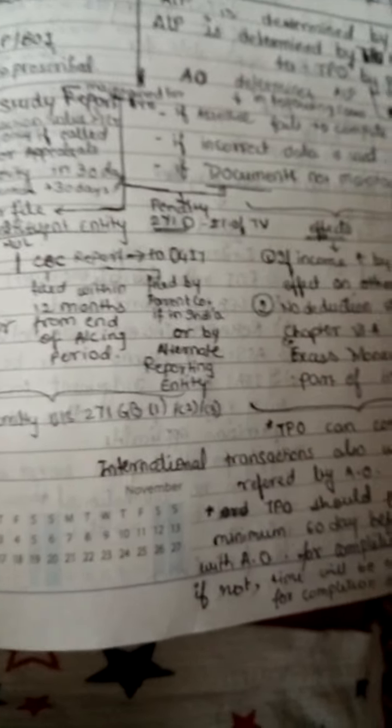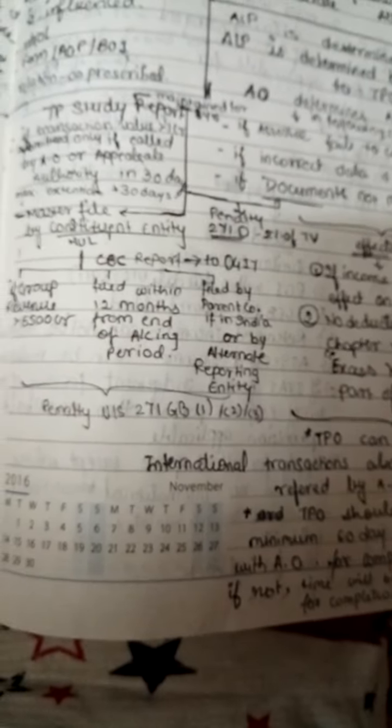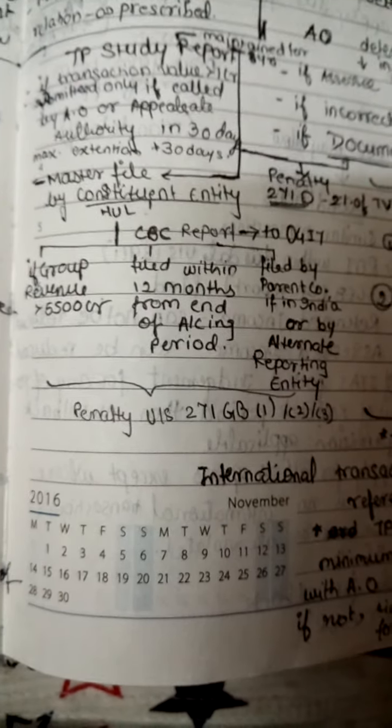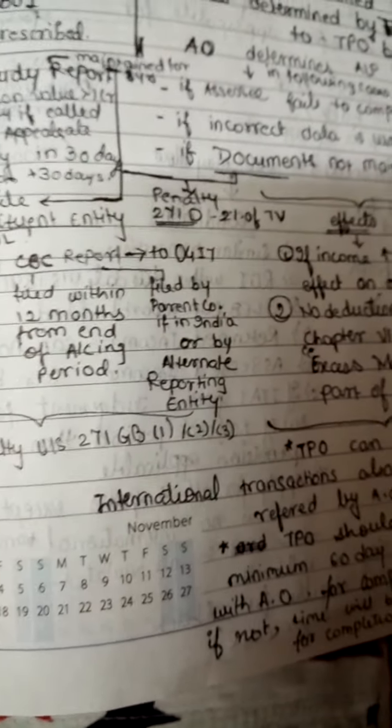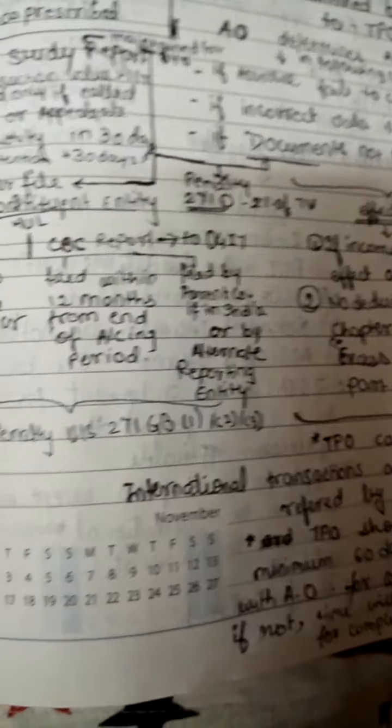So if these reports are not submitted, whether it is TP study report, master file, or CBC report, then we are exposed to penalty, and these are charged under sections 271GB, 271AA, 270A, 271D, and many more. These penalties will be discussed in another revision, or I will make proper notes for the penalties especially, and I will cover this part over there.